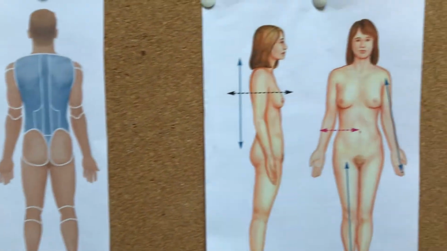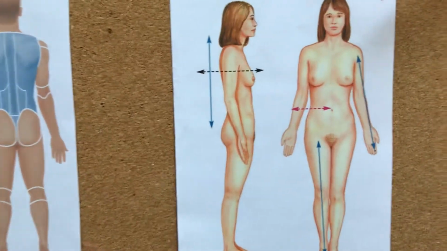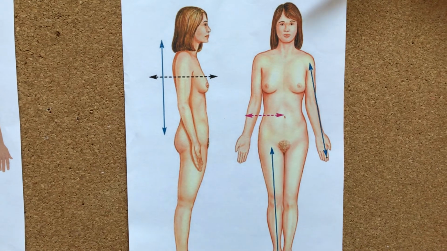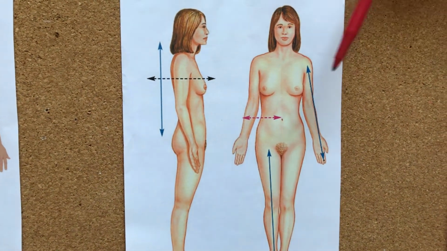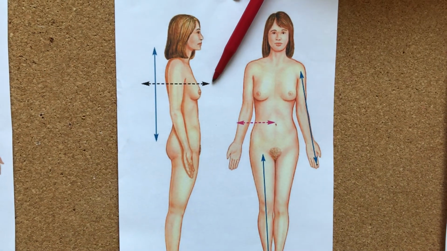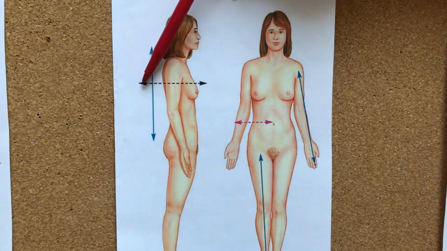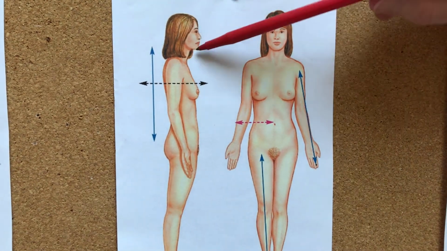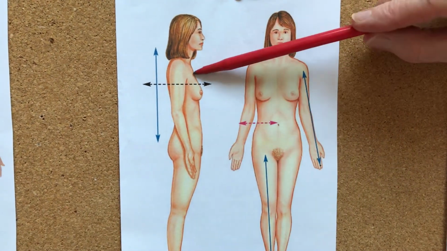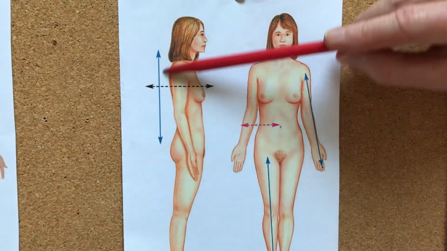The next thing we're going to look at is directional terms, because we refer to everything in directions. This is in front of or in back of. The terms for in front of and in back of are anterior is the front, posterior is the back. Also exchangeable, the belly side is ventral, and the back side is dorsal.